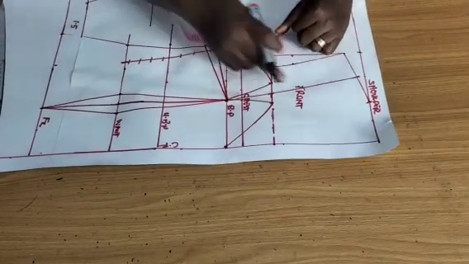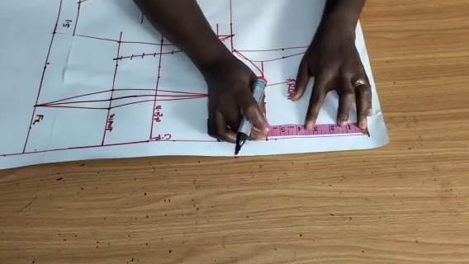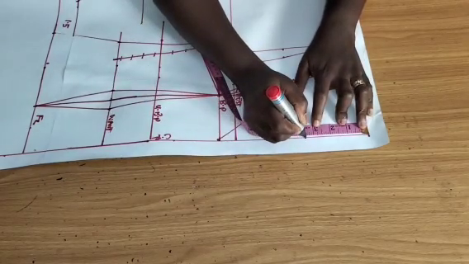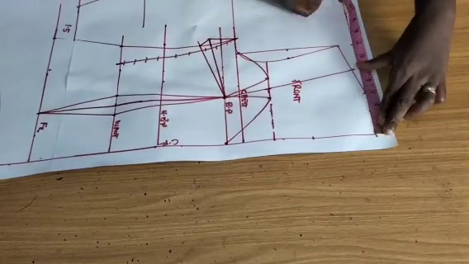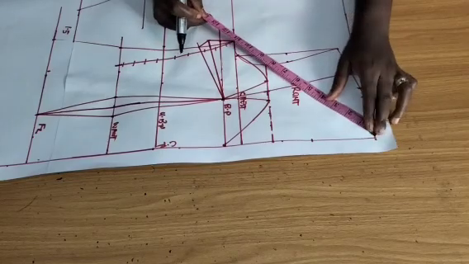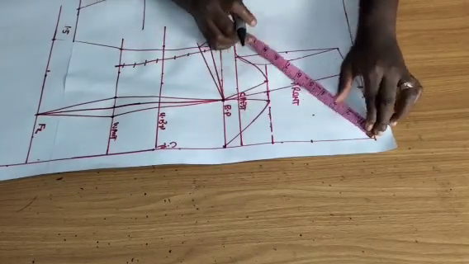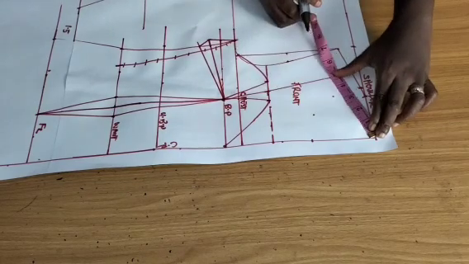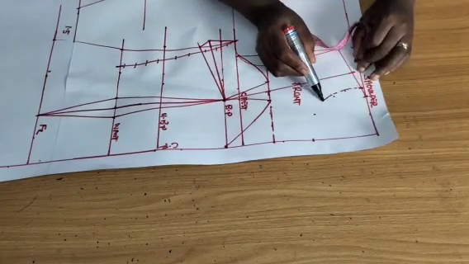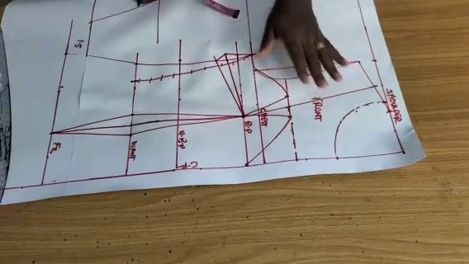Now it will be good for us to mark out the neckline you want to use. For me, I'll be using my neckline here. I can use 3.5 by 3.5. On this point, you can place your tape. This is 3.5. You can still tilt it like this, so you'll be able to get a rounded neckline. I'll just freehand it to make my rounded neckline. So here is my neckline.